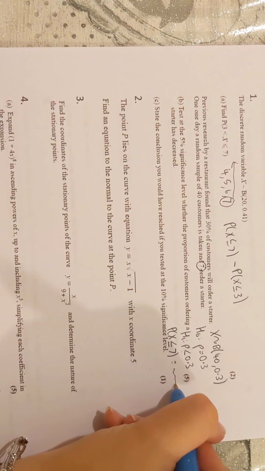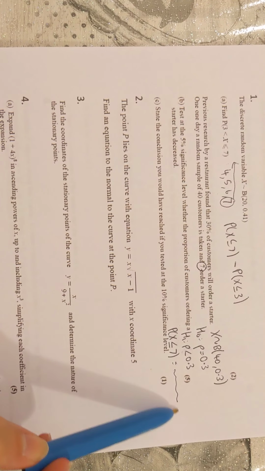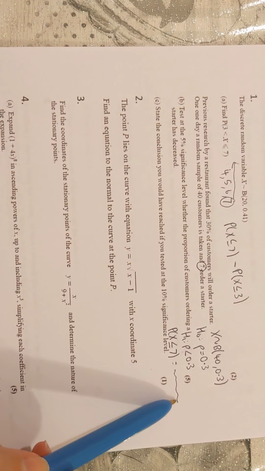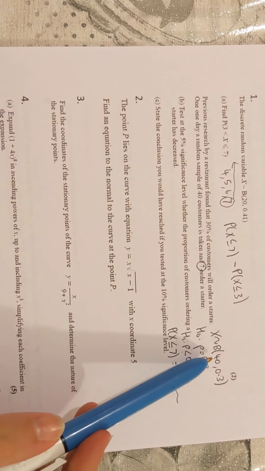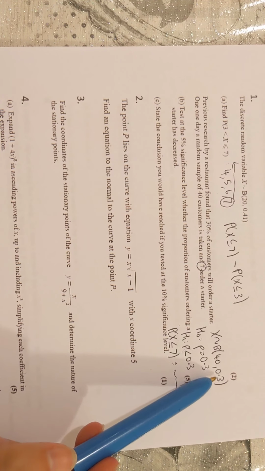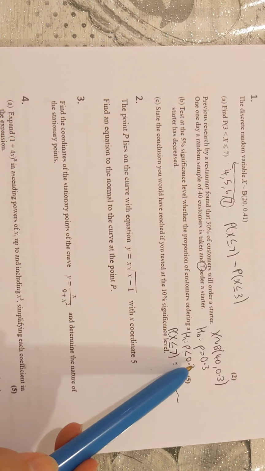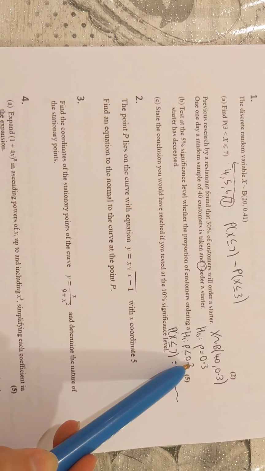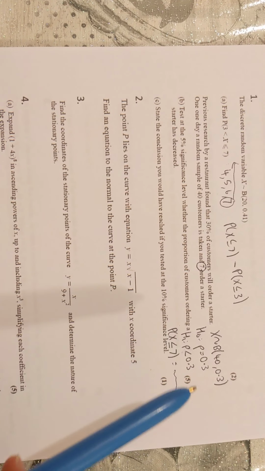You then get your answer, and it's at the 5% significance level, so you'd compare it to 0.05. If it's less than 0.05, that means it's really unlikely that that would happen using that distribution here, and so the probability therefore has probably changed. So if it's less than 0.05, you would reject H0 and you would accept H1. If it's more than 0.05, obviously it would be the other way around and you would accept H0.